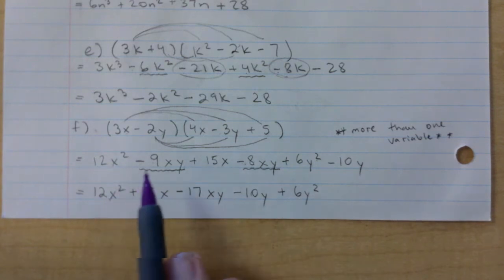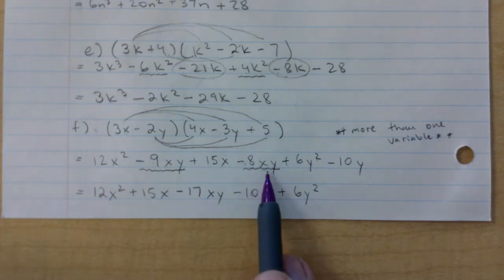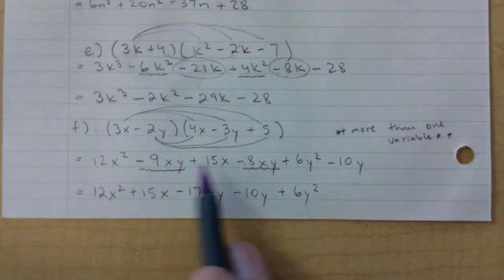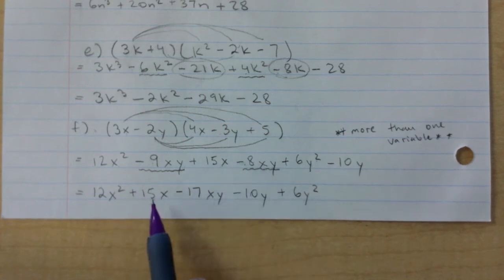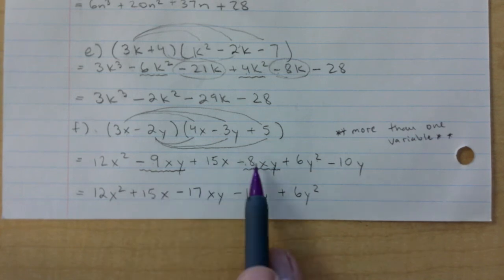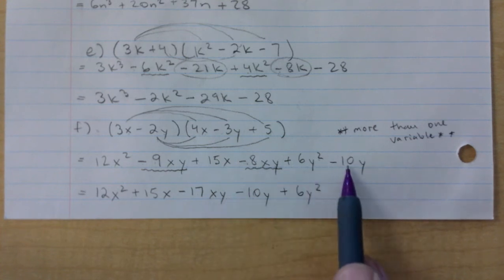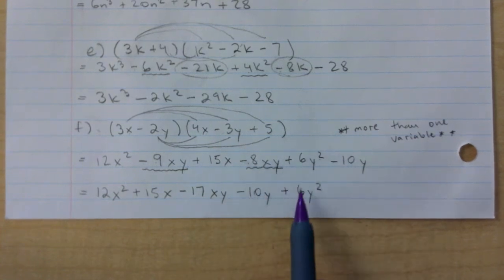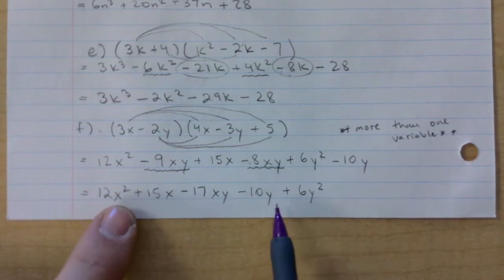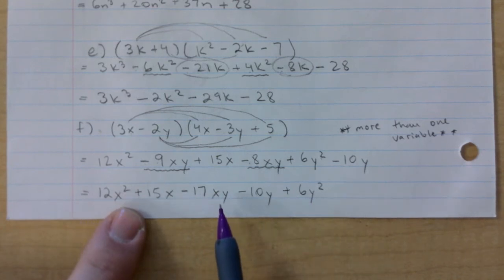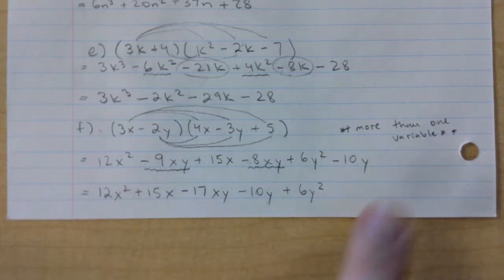Anyhow, you have 12x squared, then there's a negative xy and a negative 8xy here. So these xy's I'm going to combine, but first I'm going to go with the x. There's a 15x, I'm going to put that down. These combined give me negative 17xy. Then I have a negative 10y here and a 6y squared at the end. So you have this x squared here, y squared there. The y goes down until you have xy in the middle, and then you go x and x squared towards the left. So that's convention.